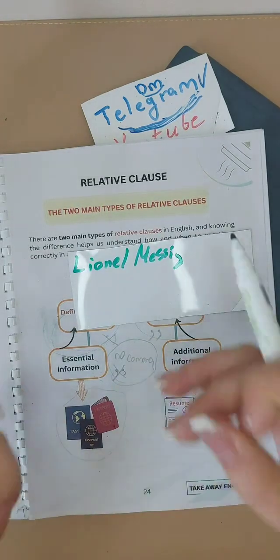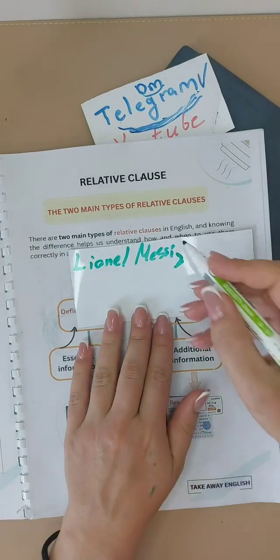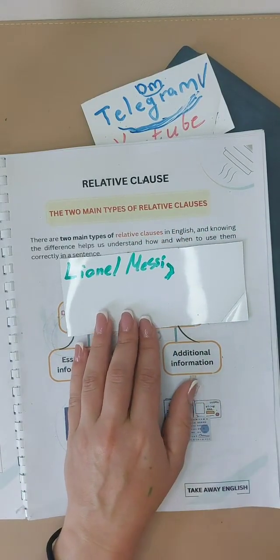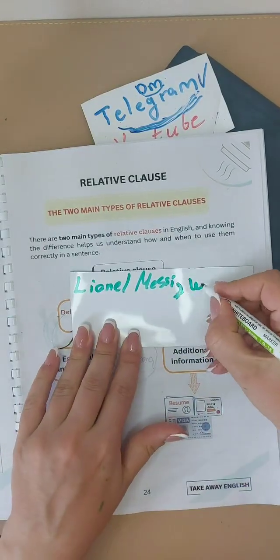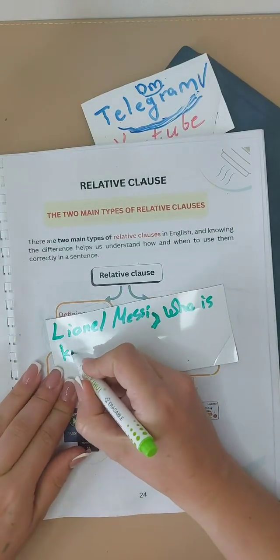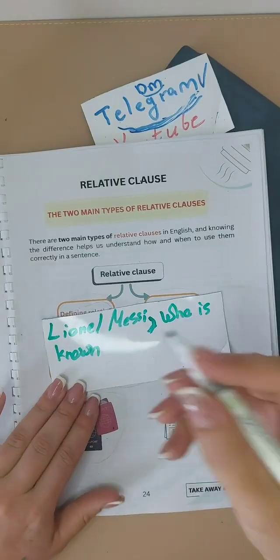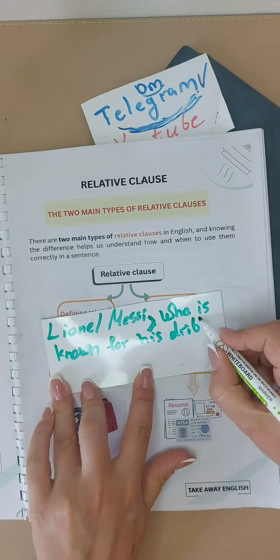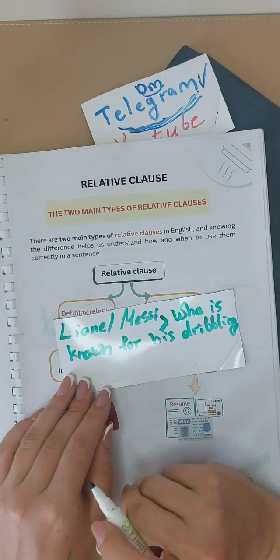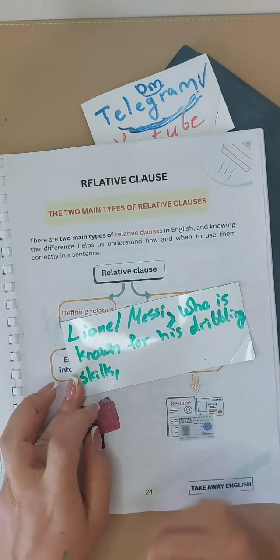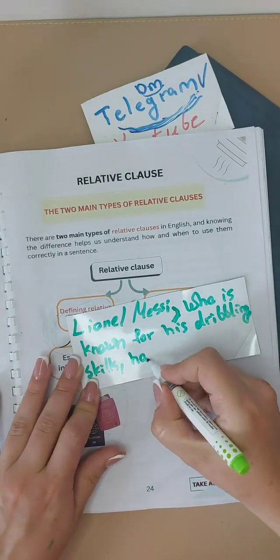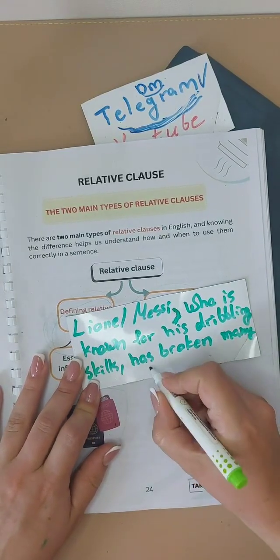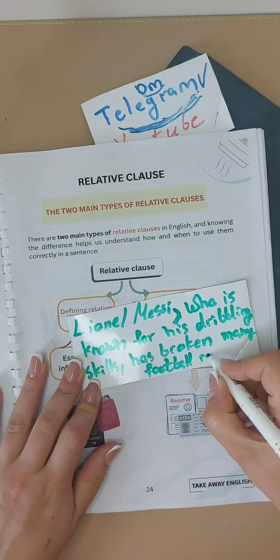So again, when you start the sentence with Lionel Messi, here we only need extra information. For example, Lionel Messi, who is known, for example, for his dribbling, comma, dribbling skills, let's use comma here, has broken many football records.